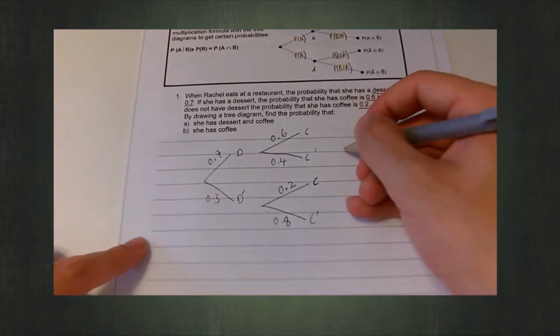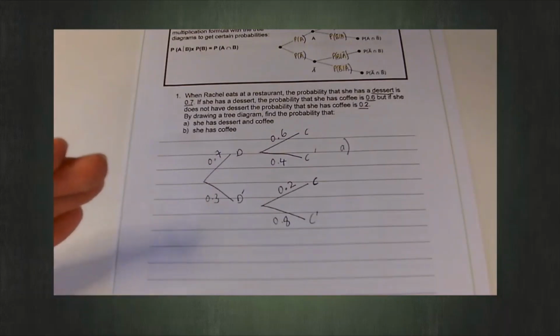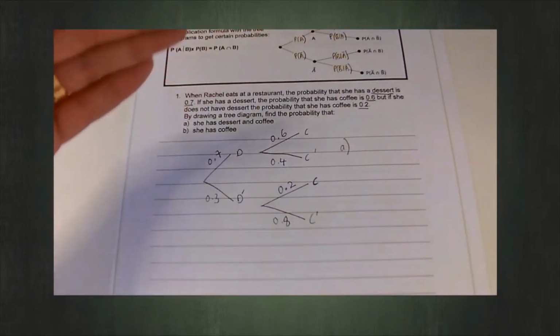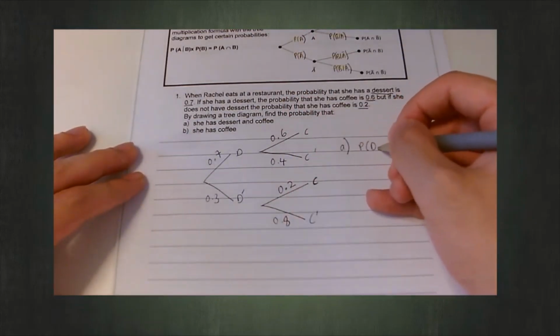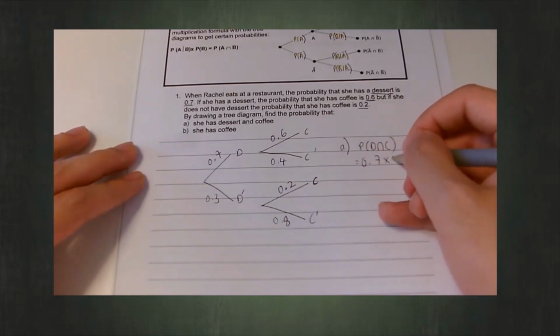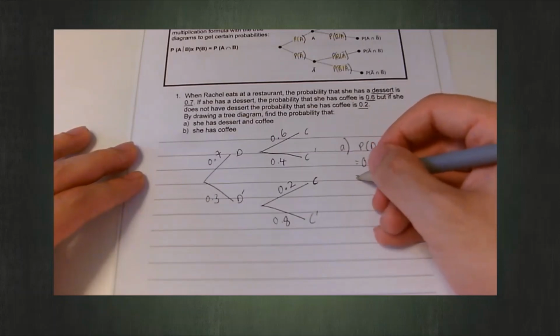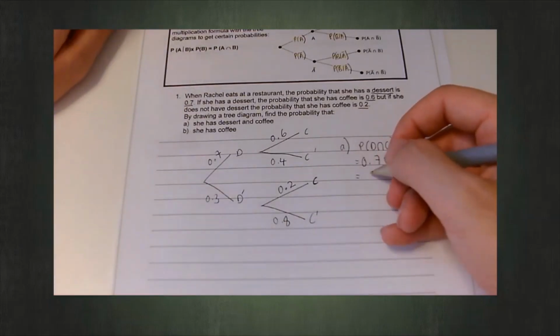Right, let's look at these questions. First question, what is the probability she has dessert and coffee? To get the AND probability, we've got to multiply across the branch. You've got the probability of D, and you've got the conditional probability which represents these branches here. So the probability of dessert and coffee is 0.7 times 0.6, which is equal to 0.42.